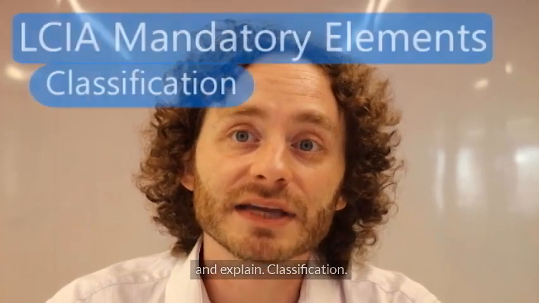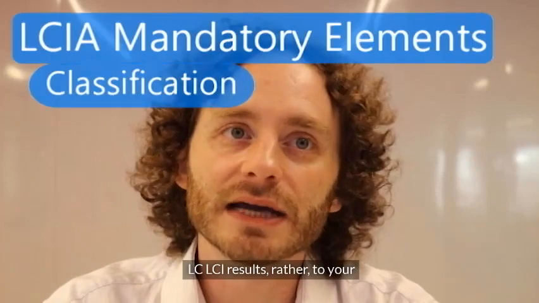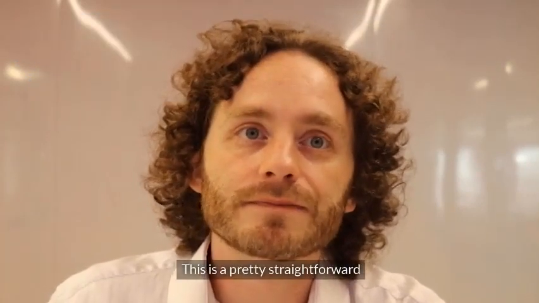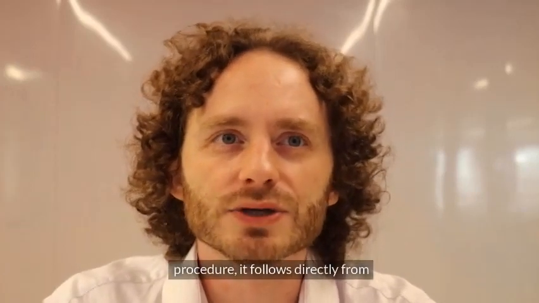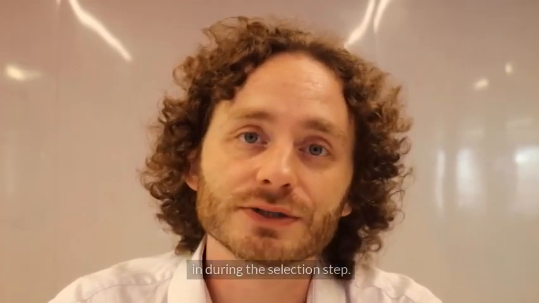And fortunately, the next element is a little easier to understand and explain: classification. Recall that this is the act of assigning LCI results to your selected impact categories. This is a pretty straightforward procedure, and it follows directly from your LCI results and the preparatory work that you put in during the selection step.